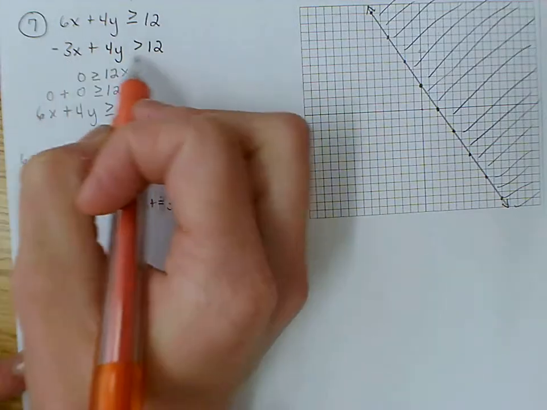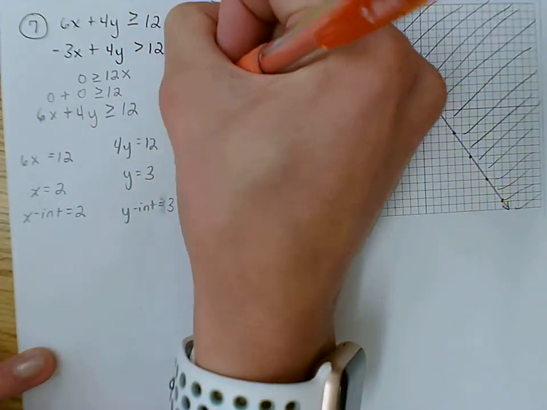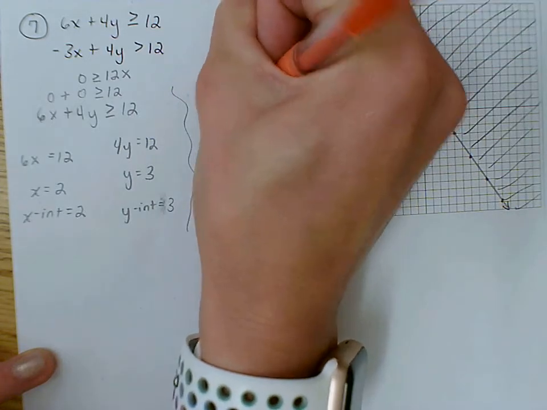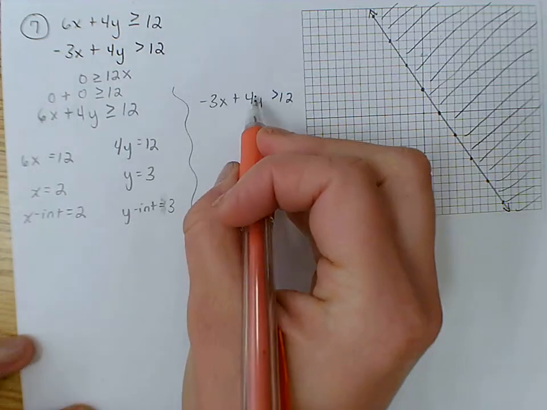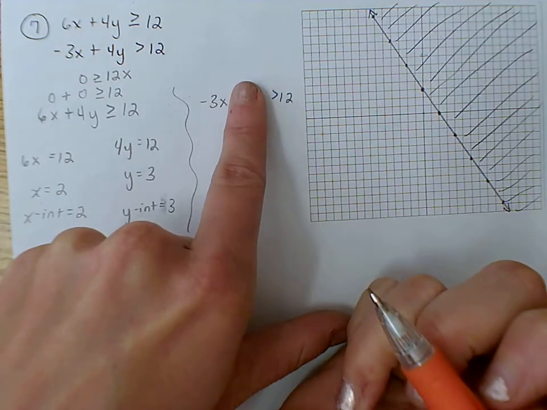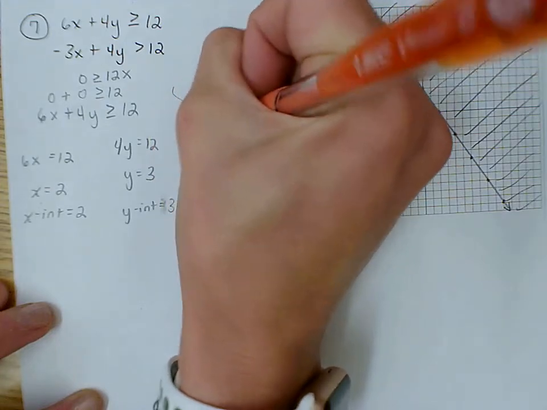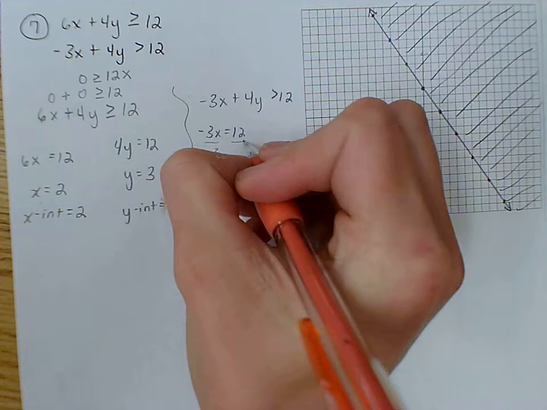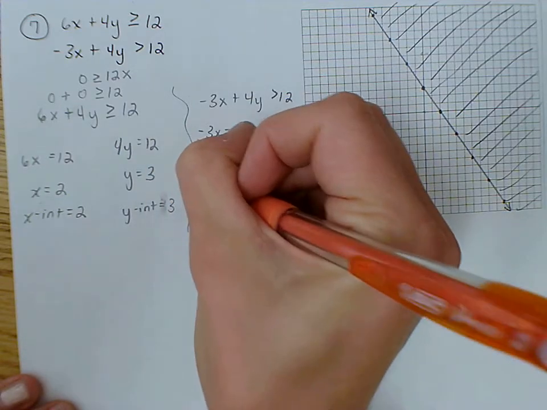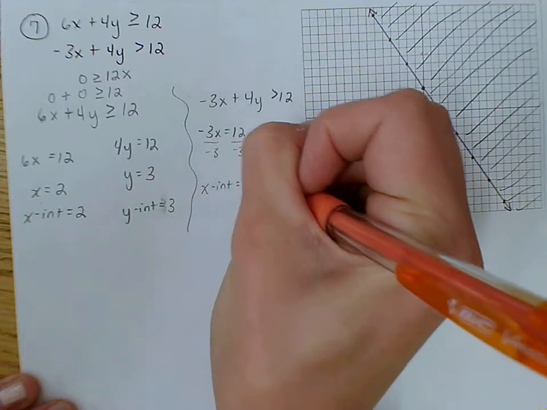Now I do the same thing for this one. I'm going to go to the side, write it down, and find the x and y intercepts. To find the x-intercept, remember you plug in 0 for y, which gets rid of that part. So we're left with negative 3x equals 12. Divide by negative 3 on both sides. So your x-intercept ends up being negative 4.